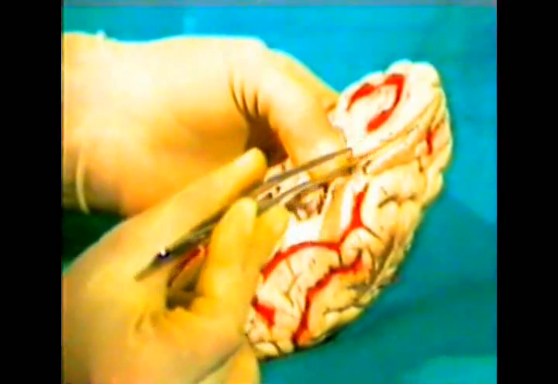This is the olfactory tract. Following it posteriorly, it divides into medial and lateral parts, which includes the anterior perforated substance. This substance is perforated by central arteries of the anterior and middle cerebral arteries.